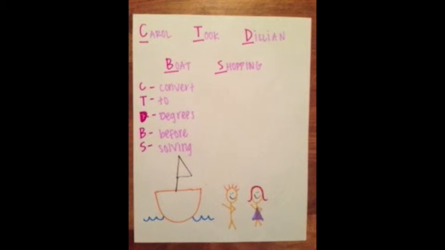Carol took DeLeon boat shopping. C: Convert. T: 2. D: Degrees. B: Before. S: Solving. Convert to degrees before solving. As you can see in the following picture, Carol is taking DeLeon boat shopping.